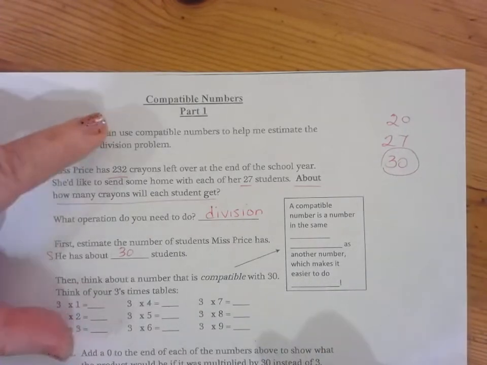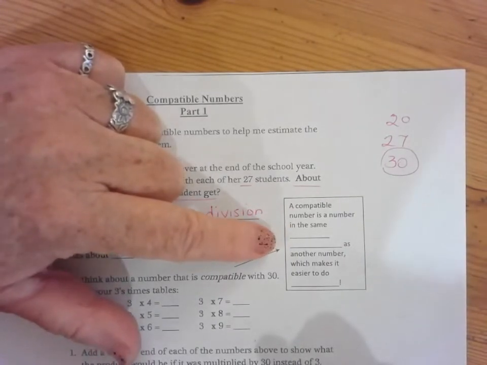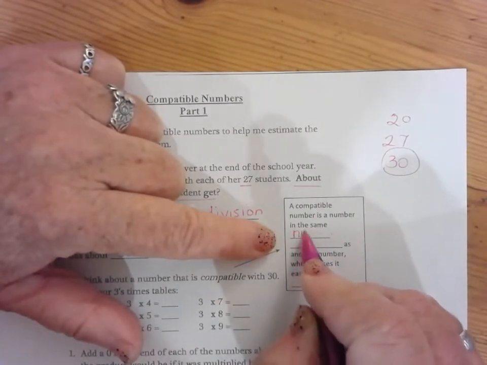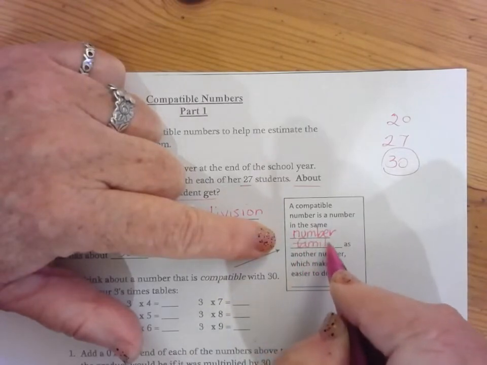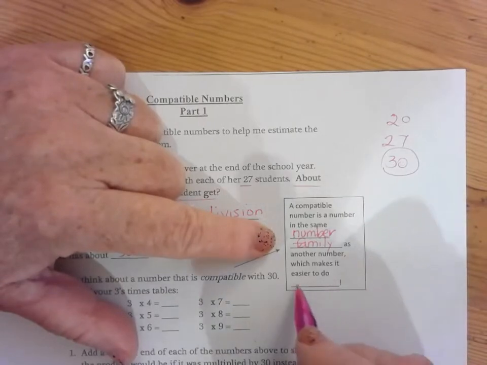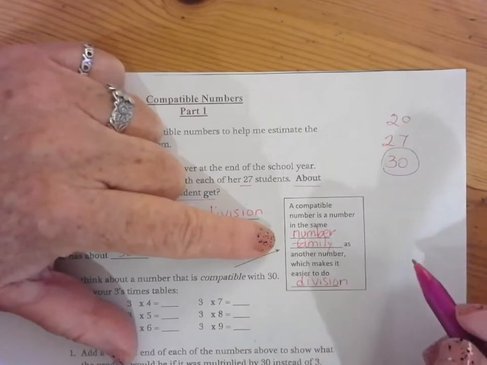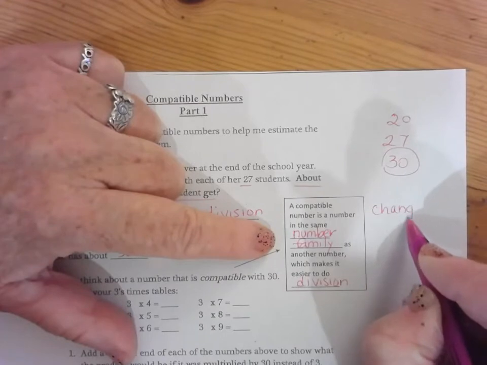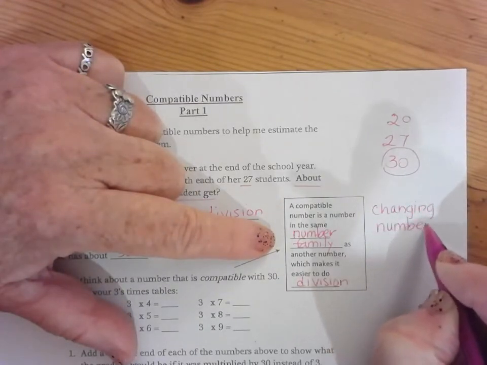So here's the definition of a compatible number. A compatible number is a number in the same number family as another number, which makes it easier to do division. In other words, what we're doing is we are changing numbers to make math facts.